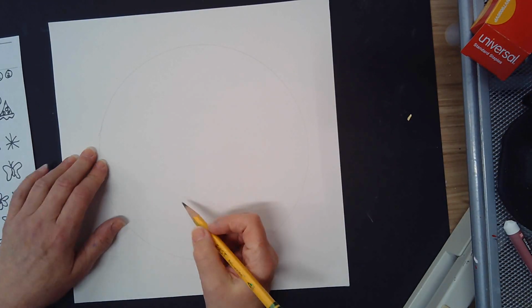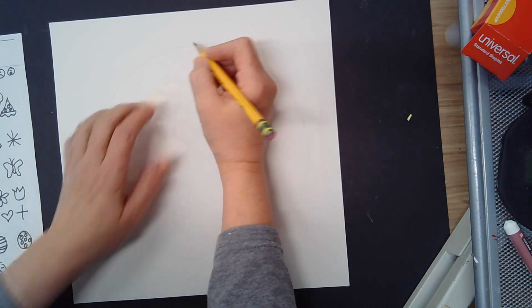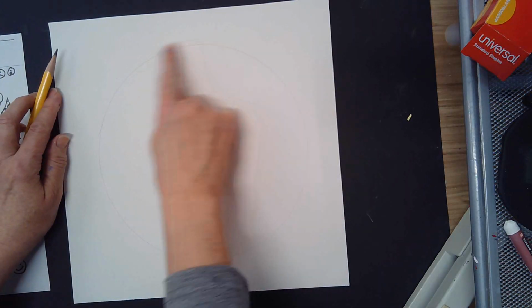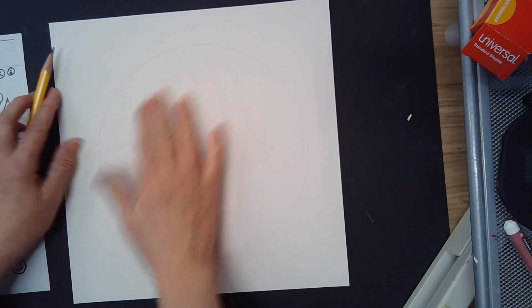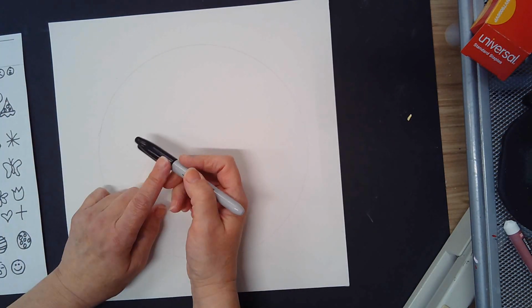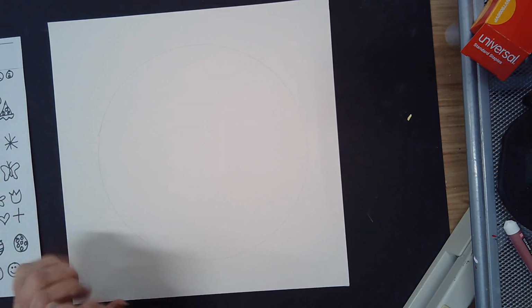Okay. Your choice. I'm going to do the butterflies and the hearts for part of mine. I'm going to start at the top here, and I don't want you to use your pencil for this, okay? The pencil is for making the circle. We're going to erase that after we're all done. I want you to switch to a Sharpie. You're going to take your Sharpie and do your pattern all the way around, okay? And you can make different patterns.